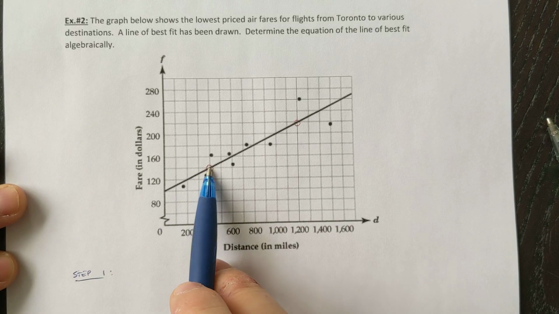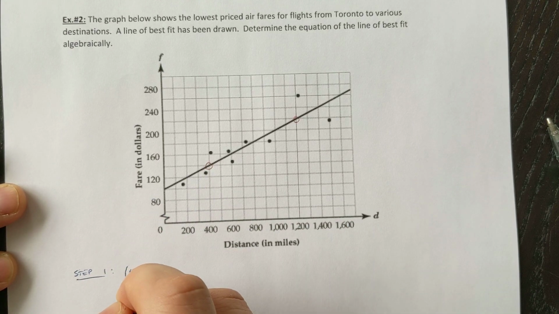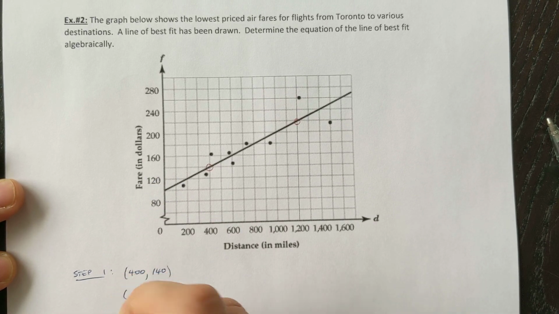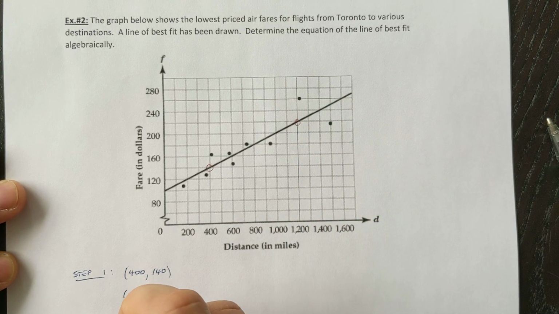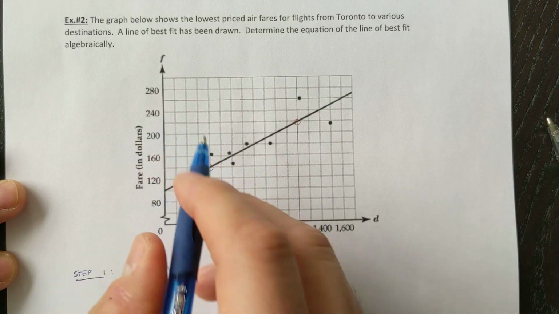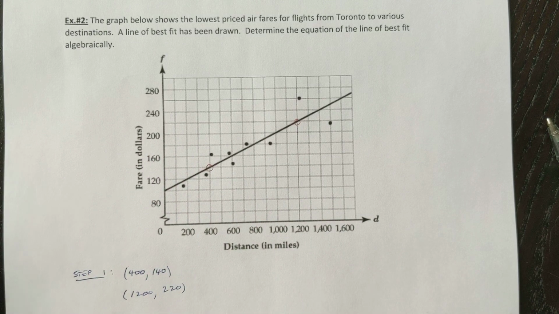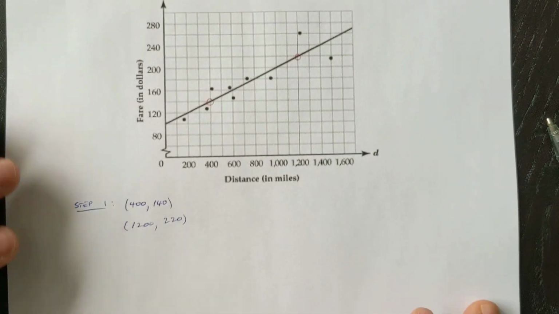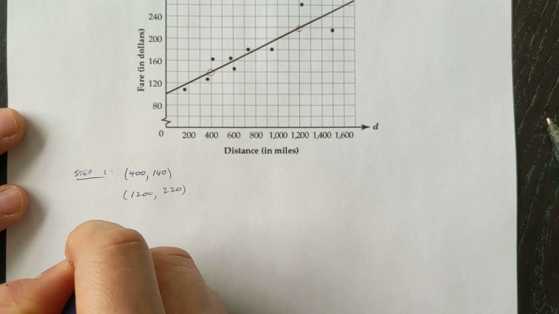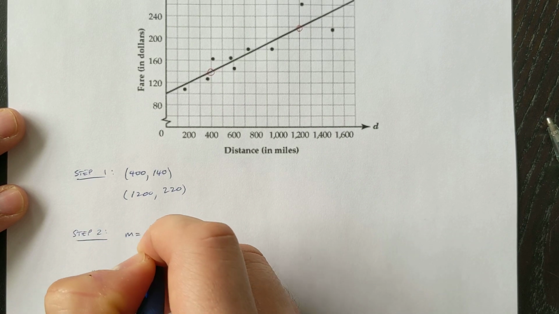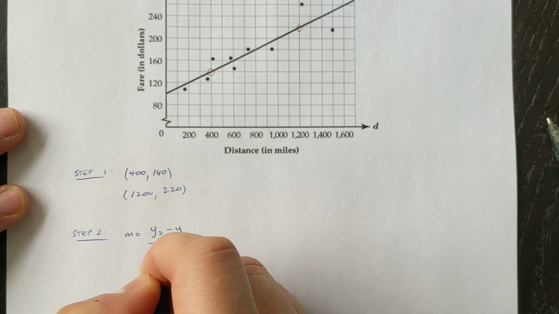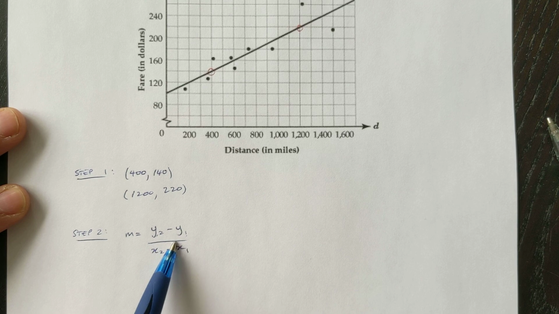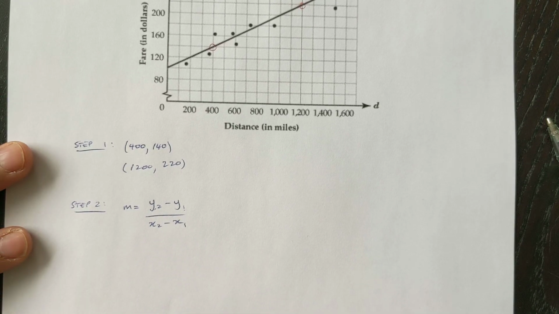So the first point right here that I've picked has an x-coordinate of 400 and a y-coordinate of 140. The second point has an x-coordinate of 1,200 and a y-coordinate of 220. Okay, so I have my 2 points there. Step 2, calculate the slope between the 2 points. So step 2, the slope is given by this equation. This is one of the equations that you can use to find slope. Second y value minus the first y value divided by the second x value minus the first x value.